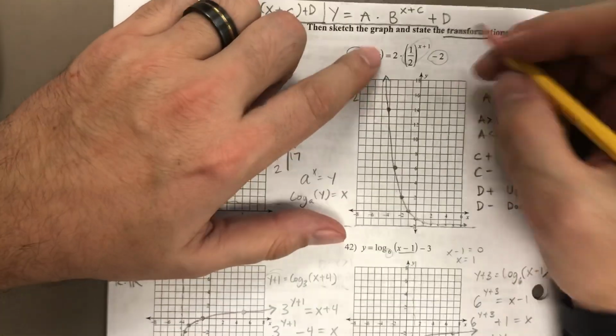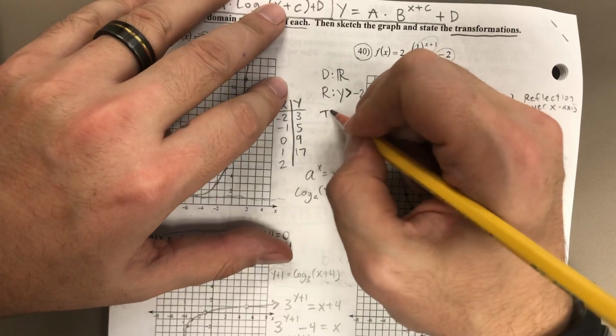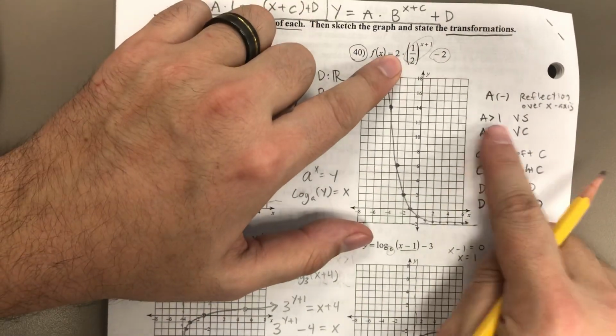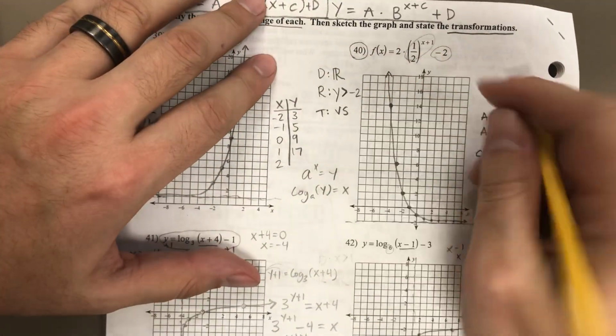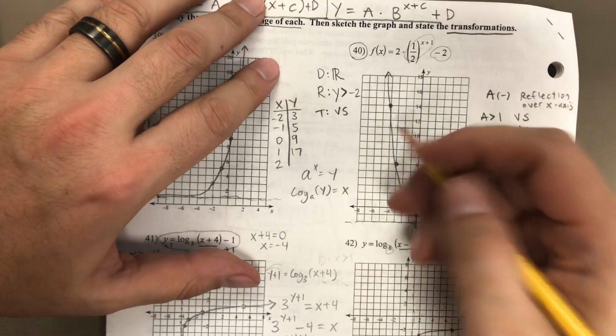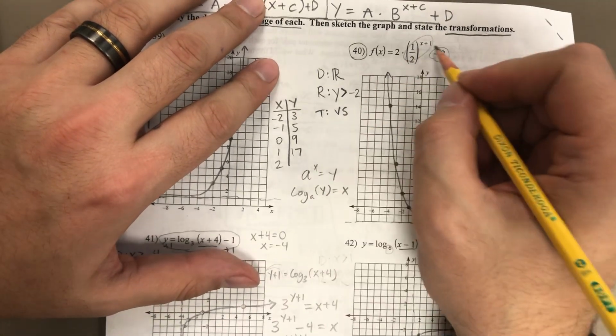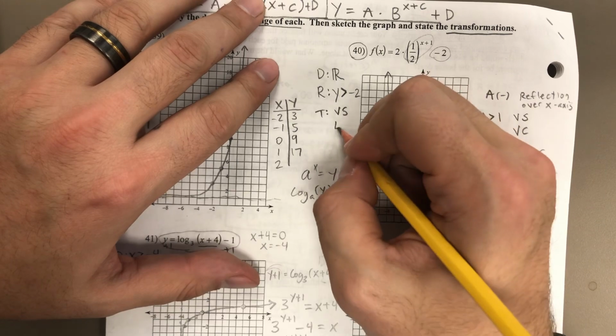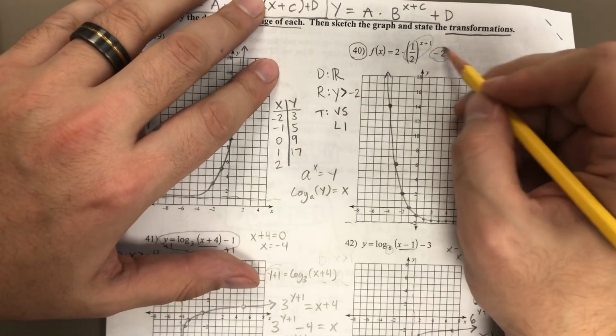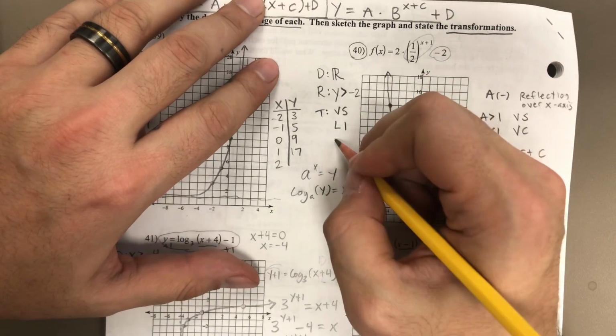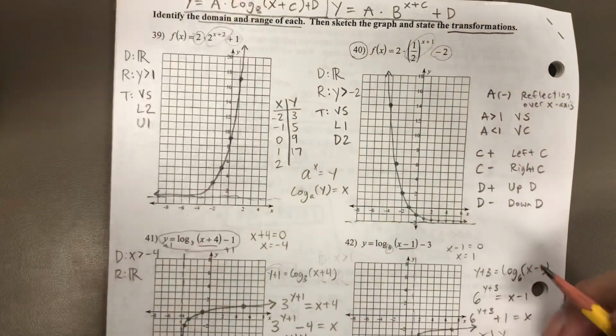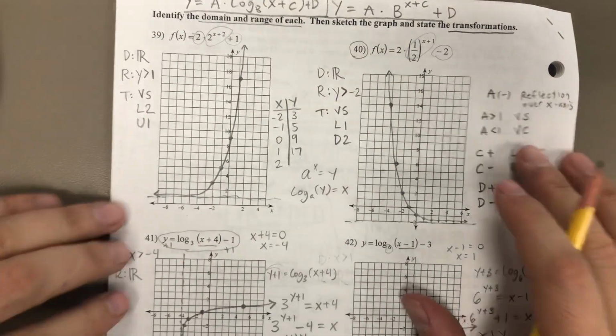I have another 2 out front. That's the a value, so that means that I've got a number that is greater than 1, so it's a vertical stretch. I also have another that's adding on to the x value, so that means that since it's adding 1, it moves to the left by 1. And then I have a -2 outside of that, so that means it's going to be moving down by 2. So those are the 3 transformations that graph has.